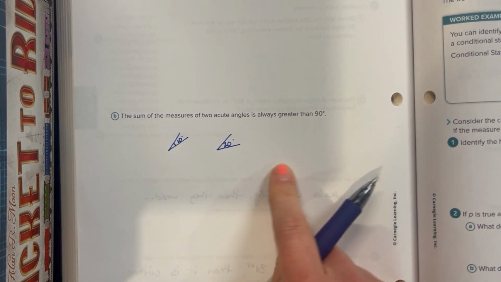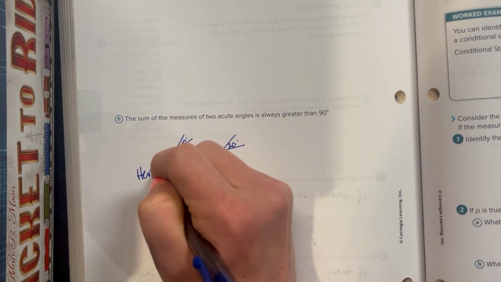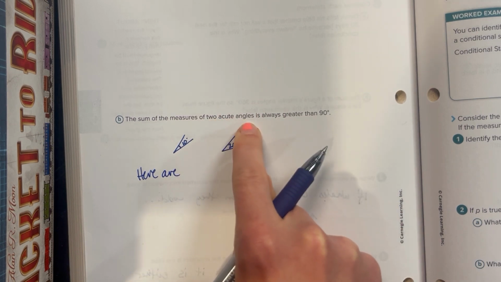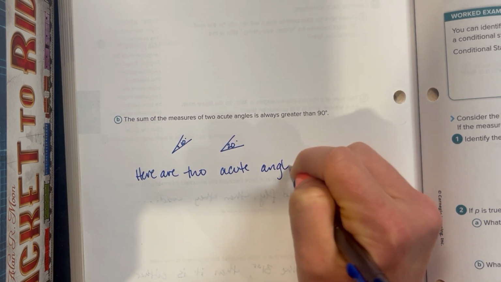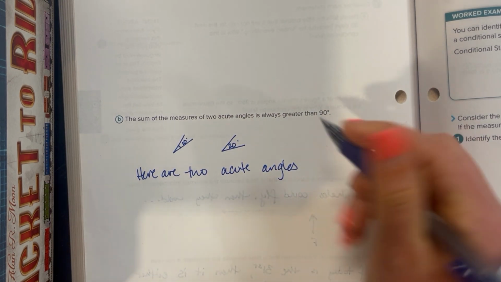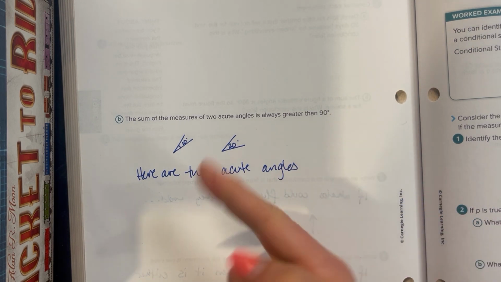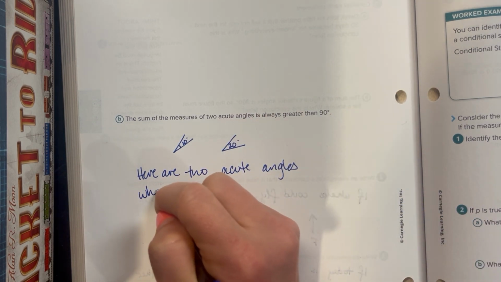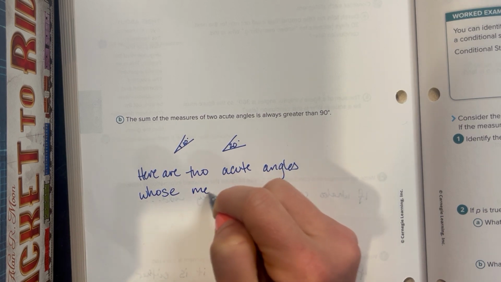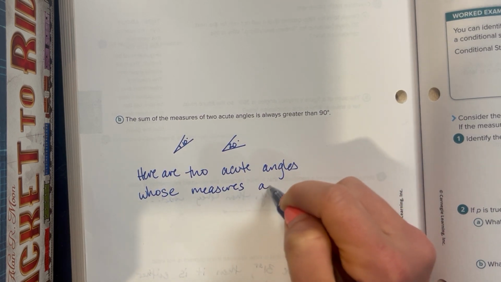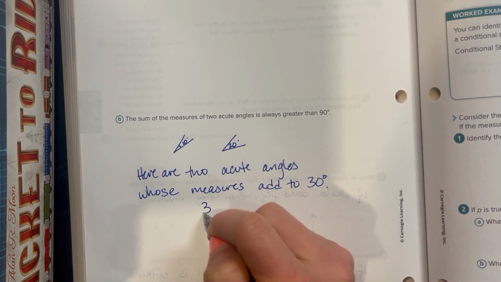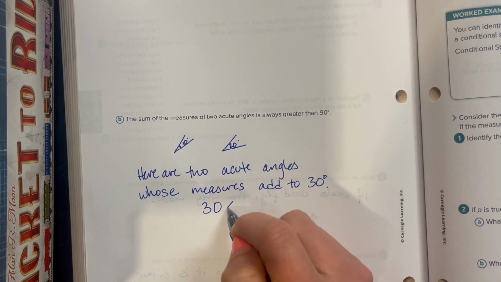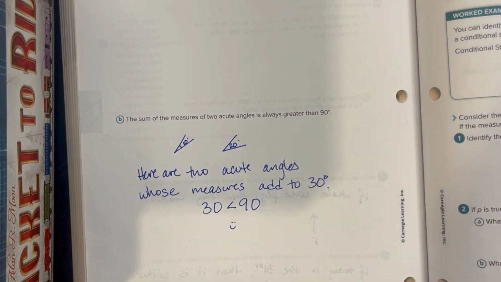The way you would write this as a mathematician, you would say, here are two acute angles, because by definition they are acute, since they're less than 90. Here are two acute angles, so the premise is true, but they're angles whose measures add to 30 degrees. And 30 degrees is not greater than 90. So we've proved that it's not true, which is very cool.